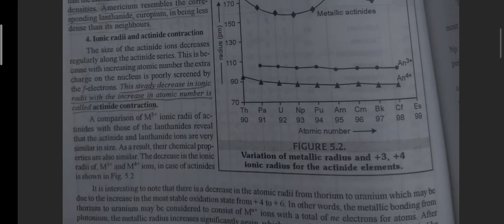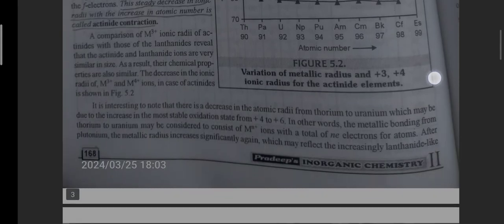Next property is ionic radii and actinide contraction. The size of the actinide ion decreases regularly along the actinide series. This is because, with increasing atomic number, the extra charge on the nucleus is poorly screened by the 5f electrons. This steady decrease in ionic radii with the increase in atomic number is called actinide contraction.